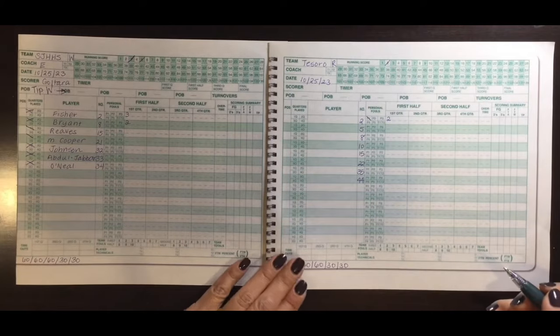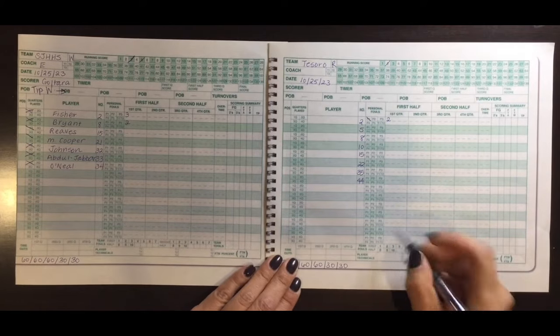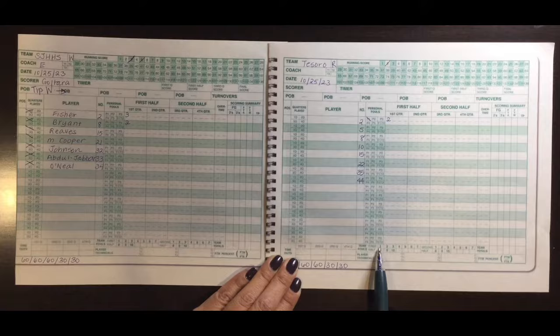And then you'll want to mark the team foul down here. So this is the first half, and this is the first foul. Some people just check it off. I like to put the number of the player who fouled because sometimes you're asked that history. So I will put number 2 committed the first foul on Tesoro in the first half, and also mark the player here as well. And so say he fouled Reeves, so Reeves will be shooting free throws.